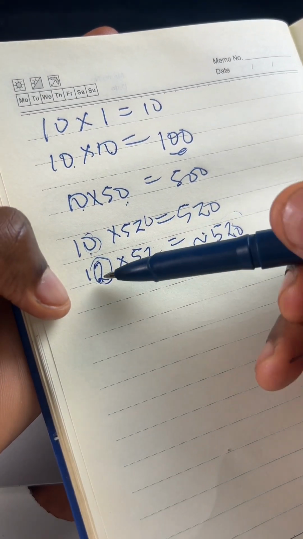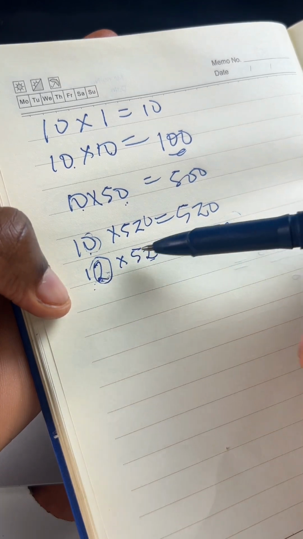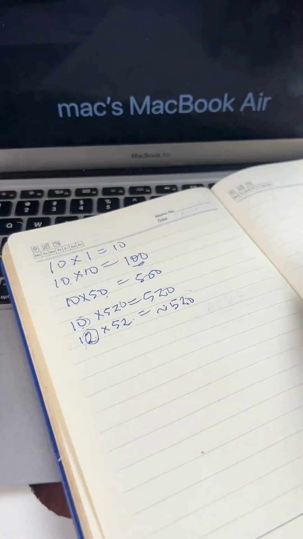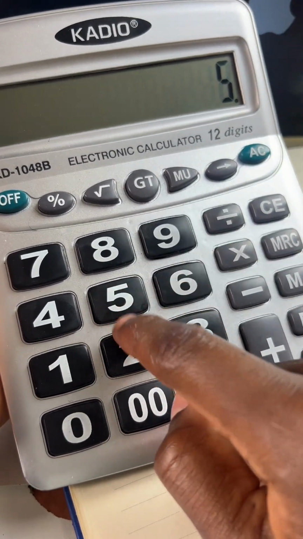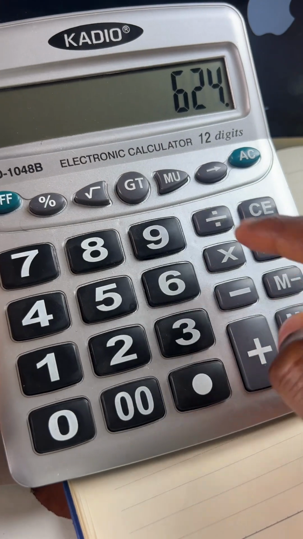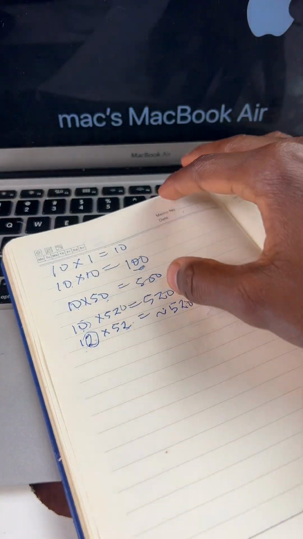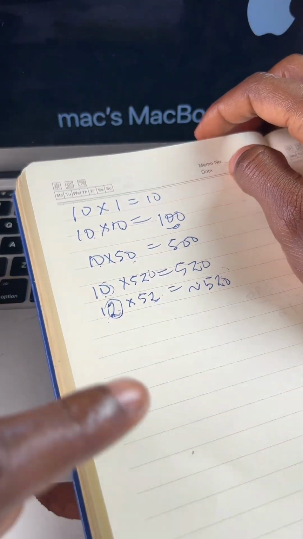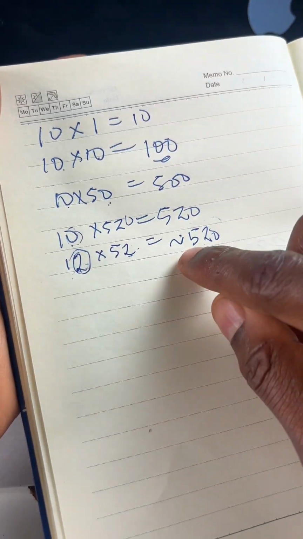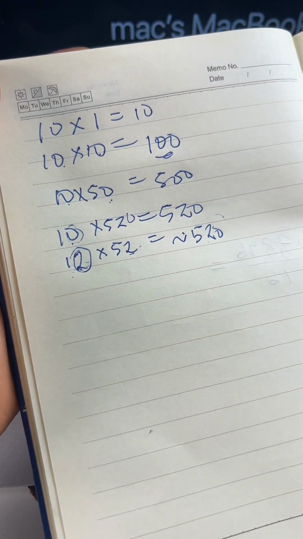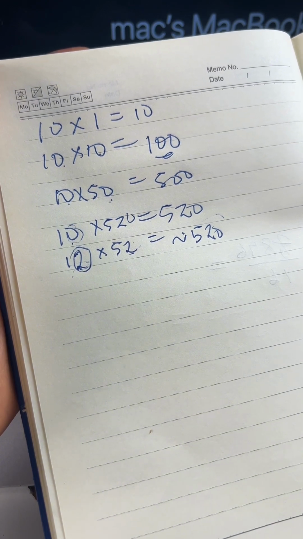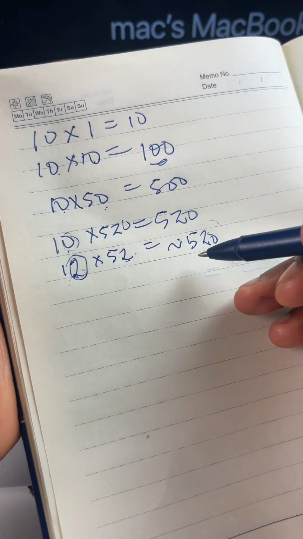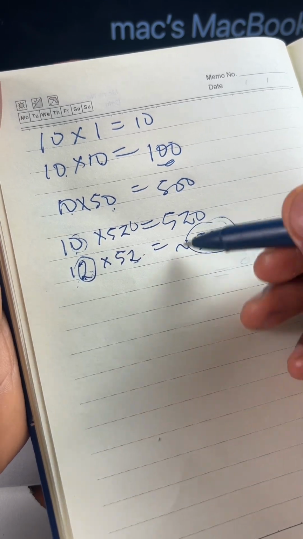All right, so let's use our calculator and find 12 times 52 to confirm that it's close to 520. So here's my calculator. If I do 12 times 52 equals 624, you see? It's close to 520. Instead of you being totally confused about where the answer will be, is it going to be around 100? Is it going to be around 1000? You are totally confused. No. You can now know that the actual answer is going to be close.